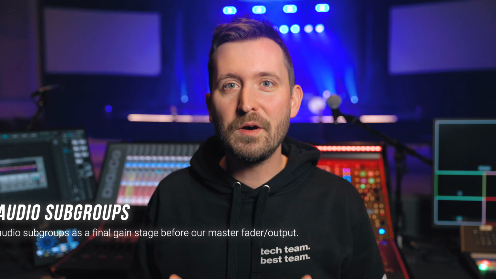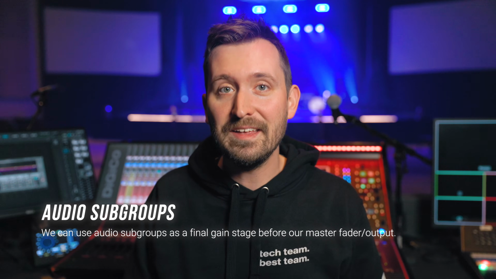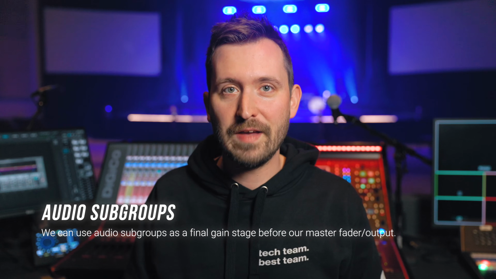This is where audio subgroups come in. Audio subgroups are going to be our final gain stage before our master fader. When you set up your console, what you want to do is to create subgroups for your instrument groups like drums, keys, guitars, tracks, vocals, and so on. And then you can use those subgroups to set the level for the room. This way, you can have your gain set properly, your faders operating at a high resolution, and everything comes out at the right level in the room in terms of volume.